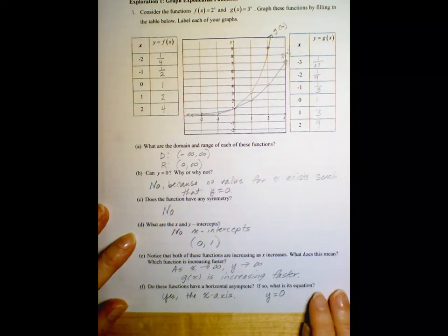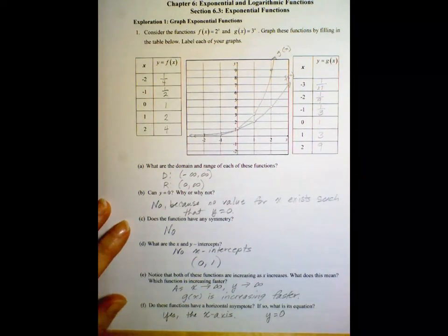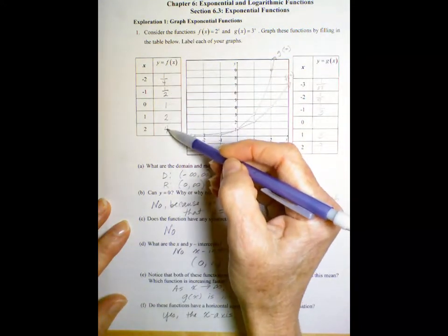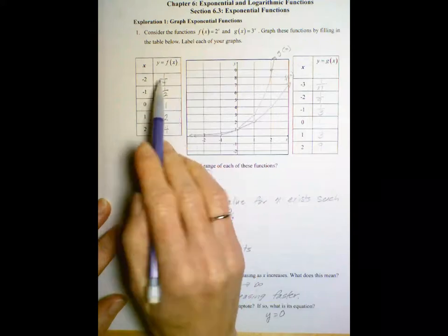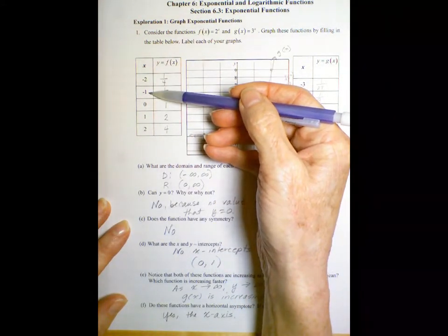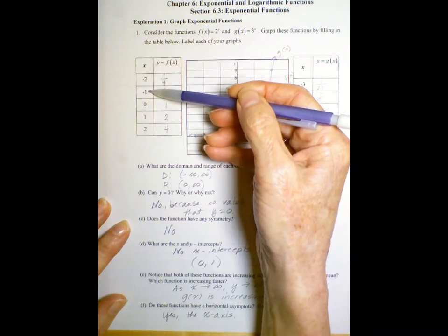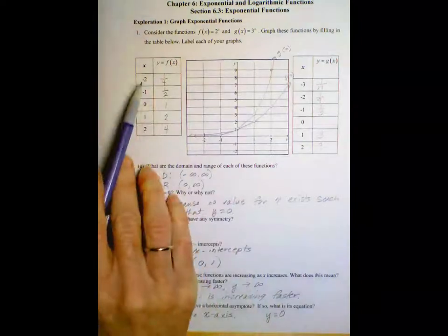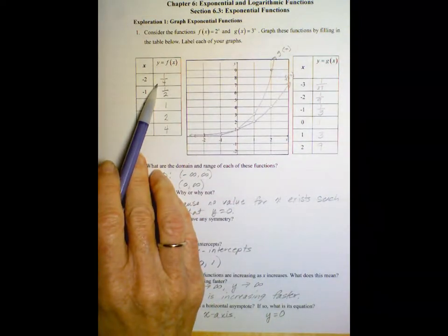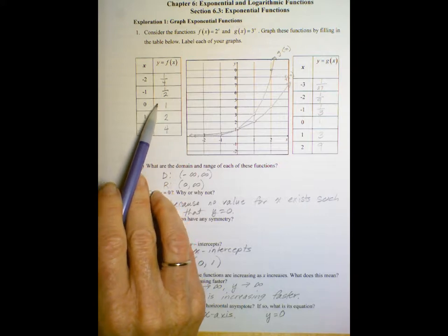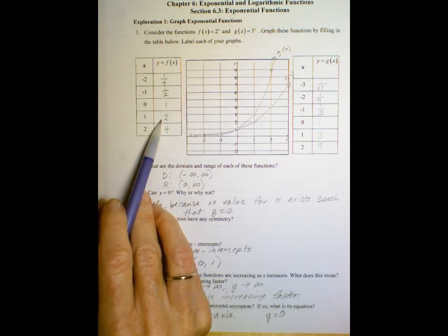I did want to point out one other thing that we notice as we were generating our y values, our f of x values. Notice that as x increased by 1, from -2 to -1, from -1 to 0, going up +1, +1, +1, what's happening here? 1/4, if we multiply that by 2, we get 1/2. Multiply that by 2, we get 1. Multiply that by 2.